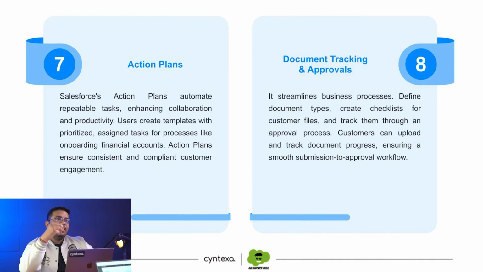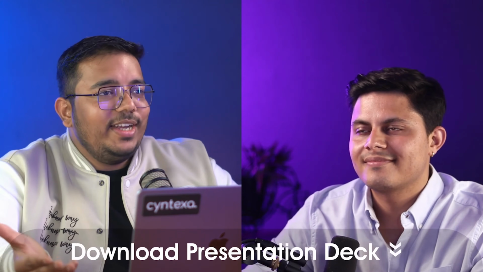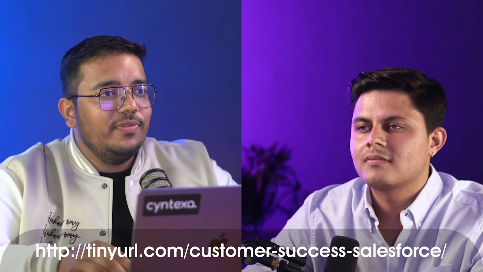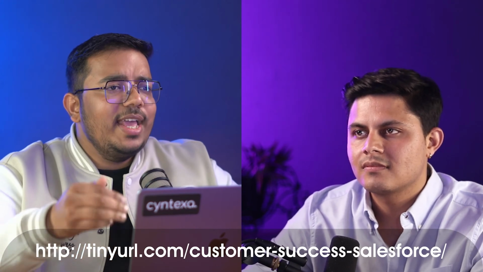Then comes document tracking and approvals. We can define the types of documents you would need for a particular business process, and then track whether each document was uploaded or not, and if it was uploaded, whether it's approved or not. For example, whether the PDF that he uploaded as a driver license is actually a driver license or not. We can do all of that with Financial Services Cloud, and it actually helps businesses do things much faster.